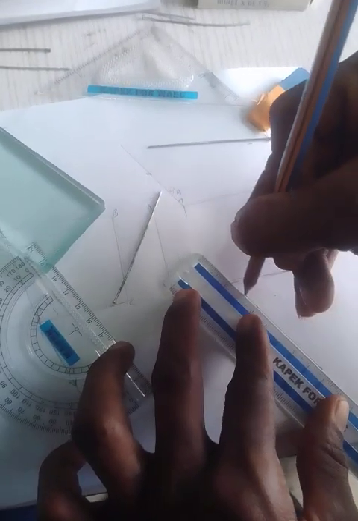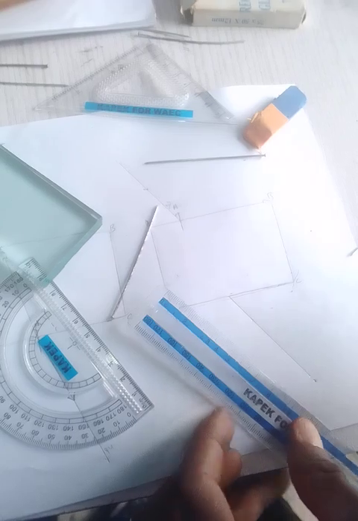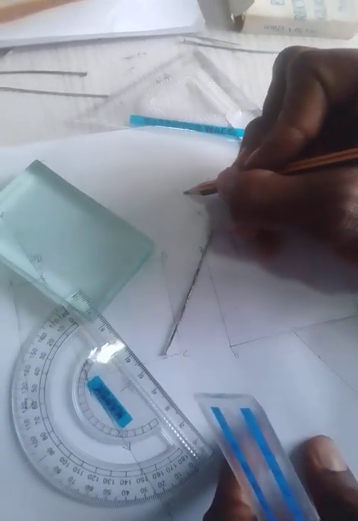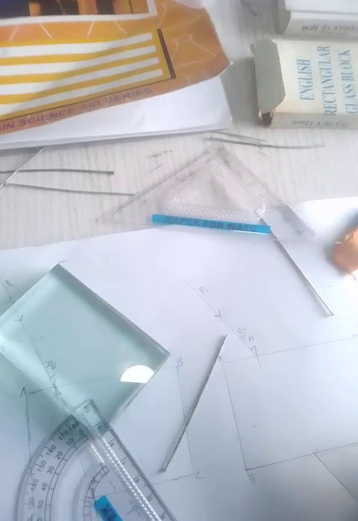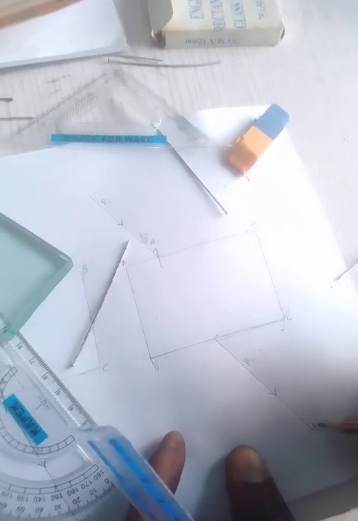So this is P1, P2. You see the way, P3 and P4, and the ray should be here.